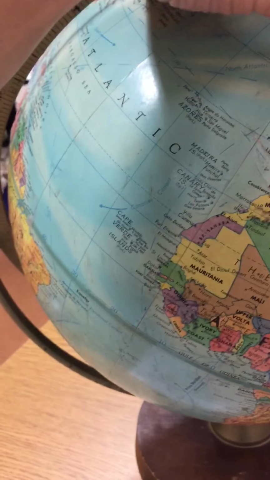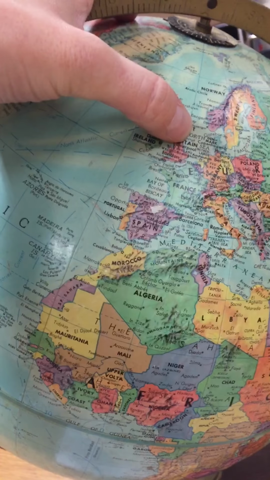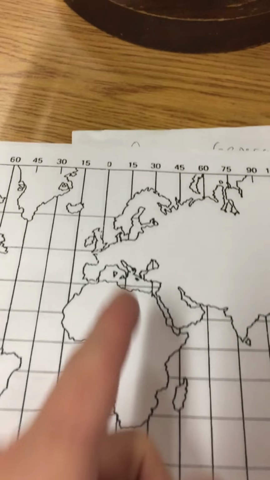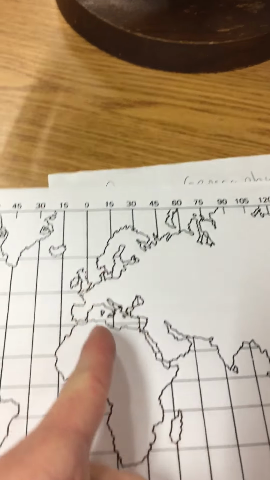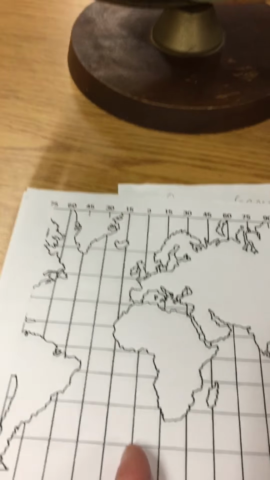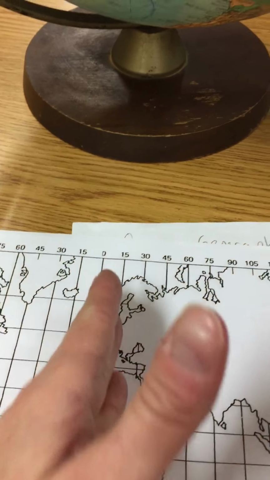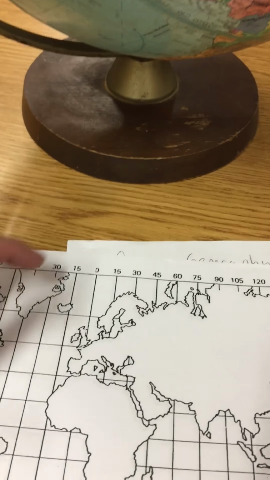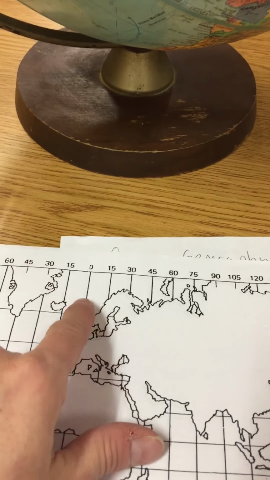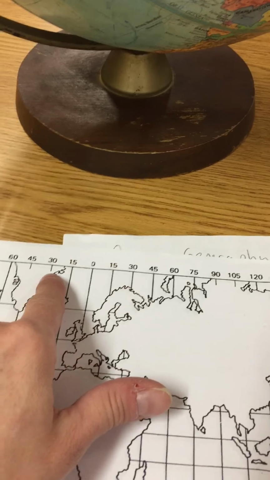So we have our prime meridian, which is our 0 line of longitude. On here, you can find England over here. There's our prime meridian, which means that the lines on either side are not going to be marked northern, they're going to be marked east and west.